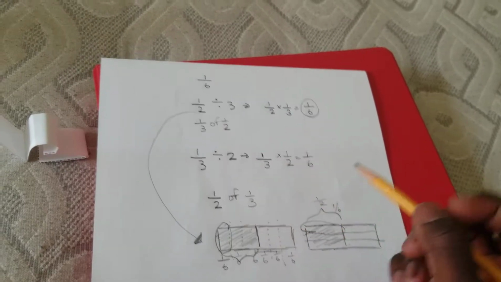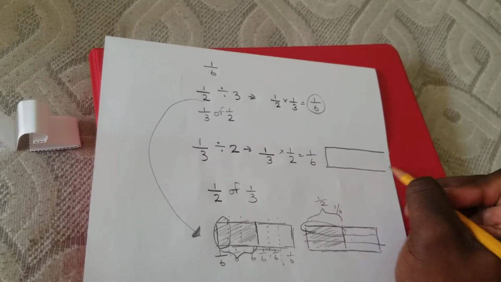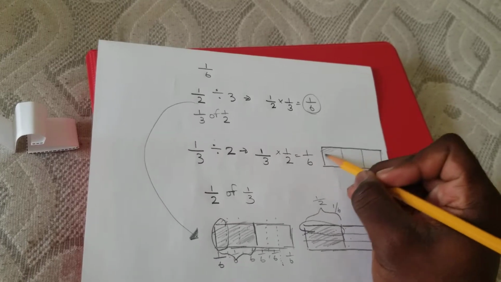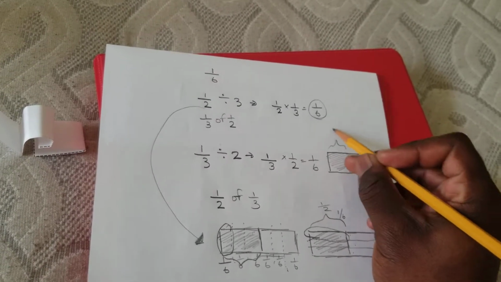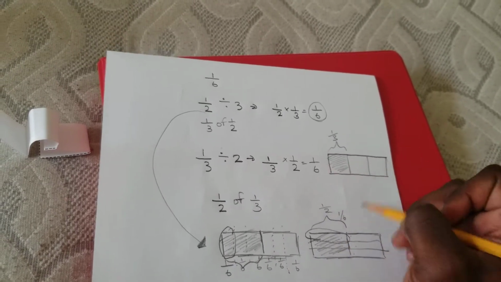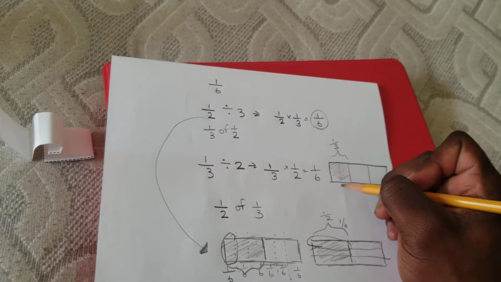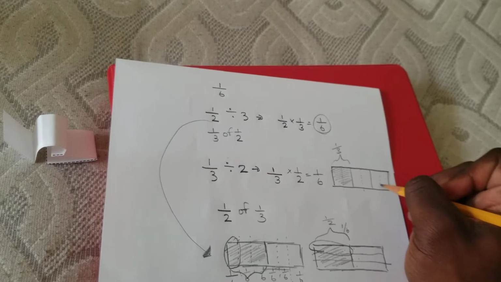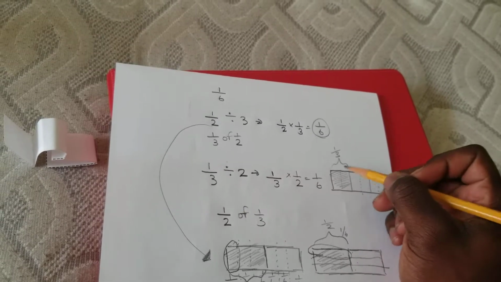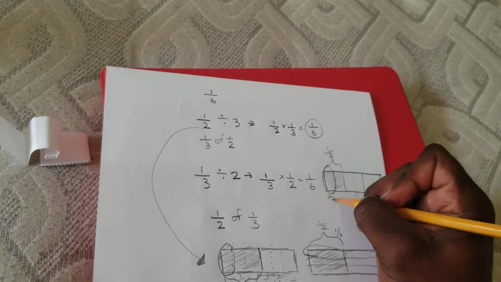So for this one, it's 1/3 divided by 2. So I'm gonna start with 1/3. Here's my 1/3. And I'm splitting this into 2 equal parts. Now I could do it this way, horizontal, like I did down here. I'm gonna do it this way though. Okay, that was my original 1/3. Half of it is 1/6.